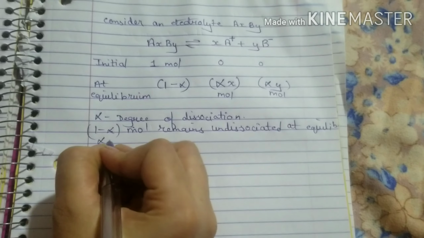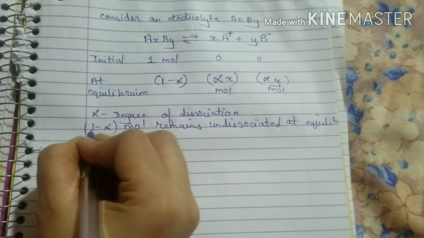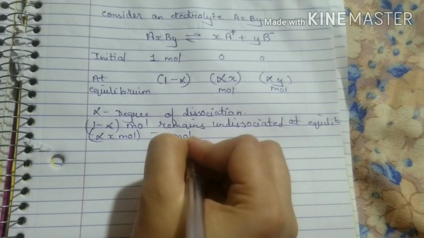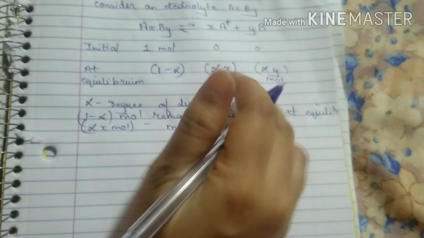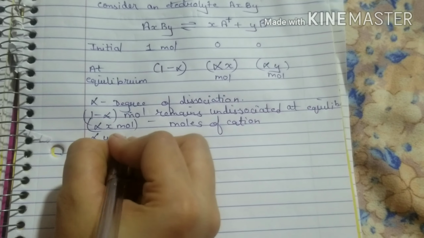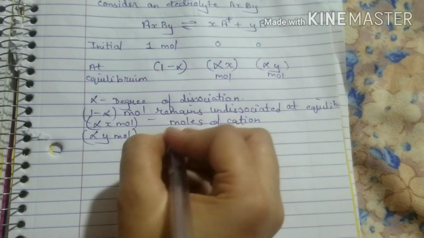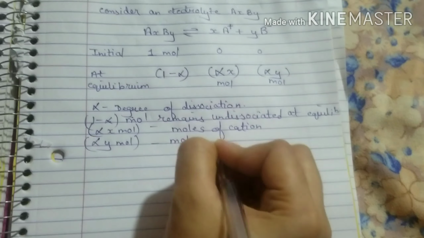What is alpha X mole? It is the moles of cation. And alpha Y mole is going to be the moles of anion.